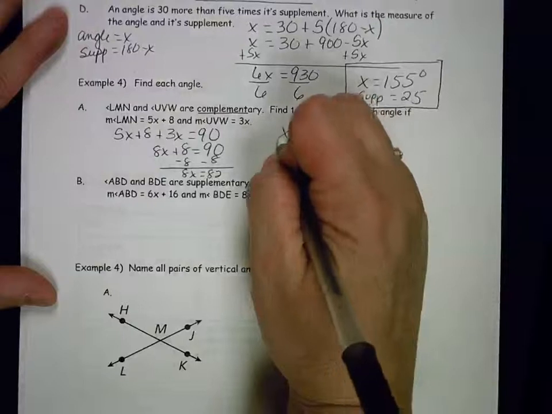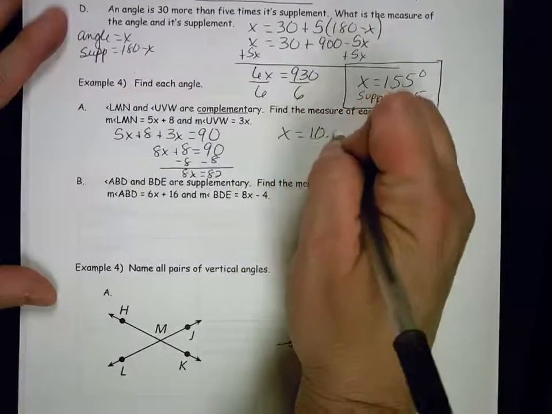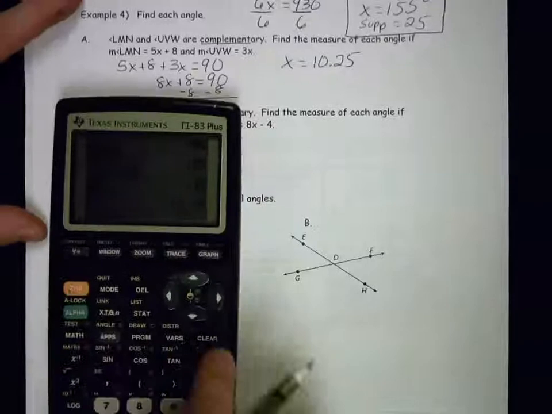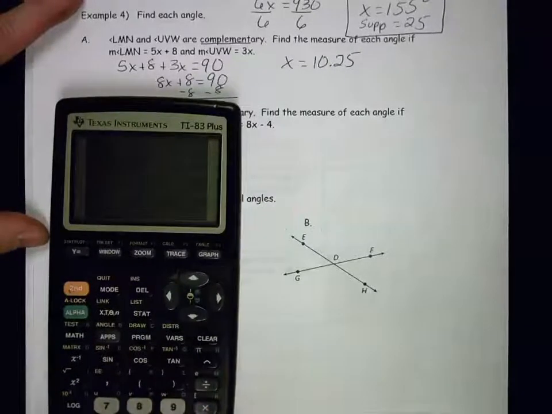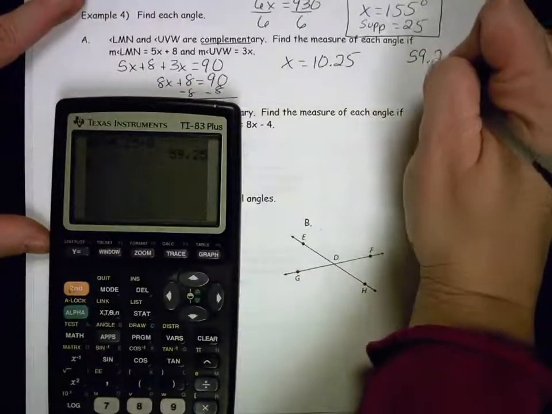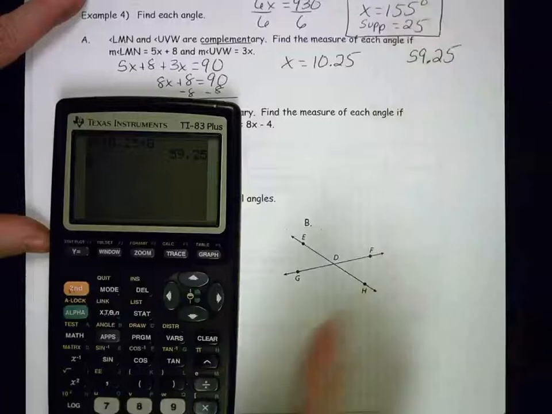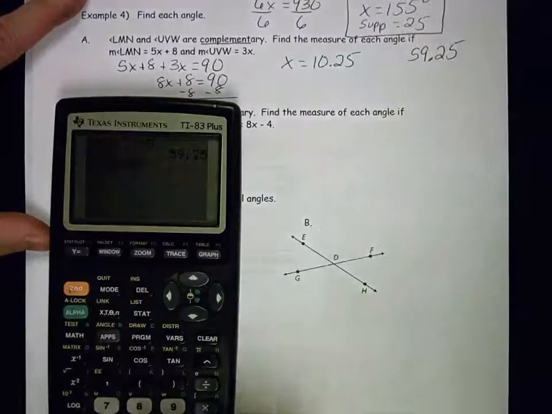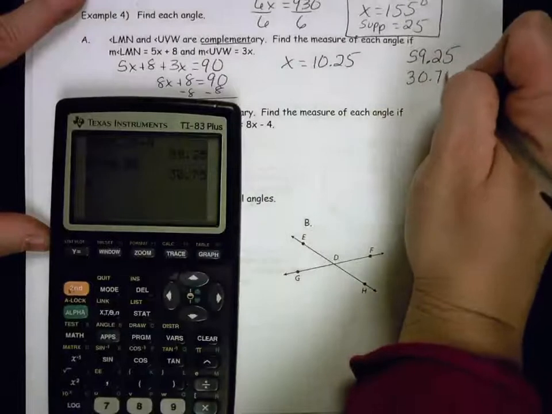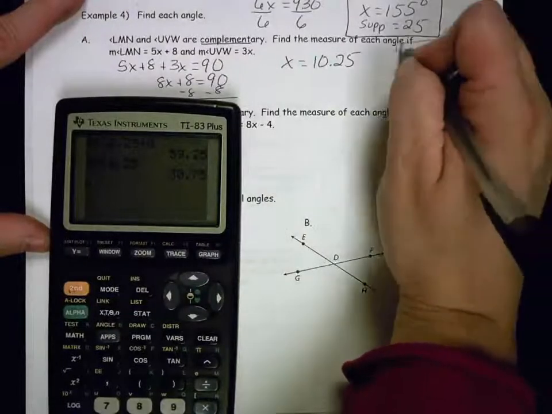and x equals 10.25. So we need to do 5 times 10.25 plus 8. So one angle is 59.25. And then 3 times 10.25 is 30.75.